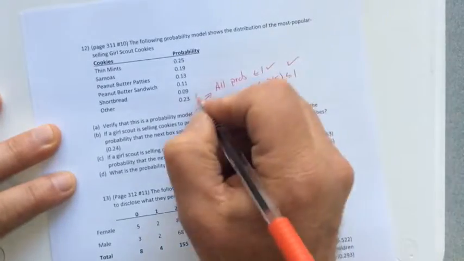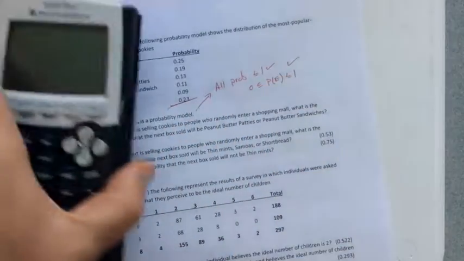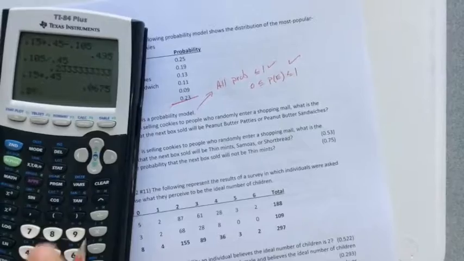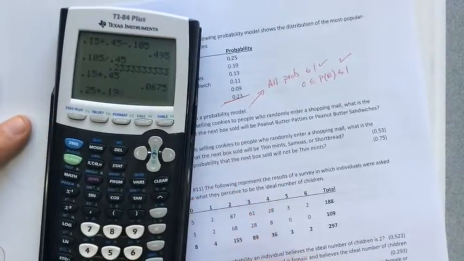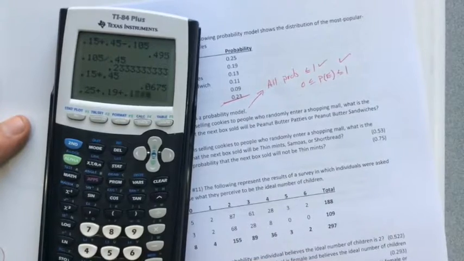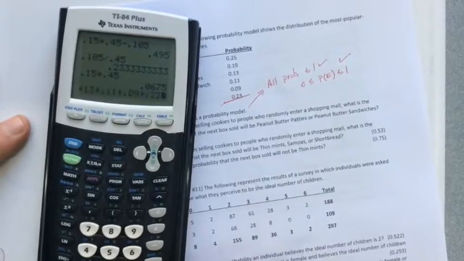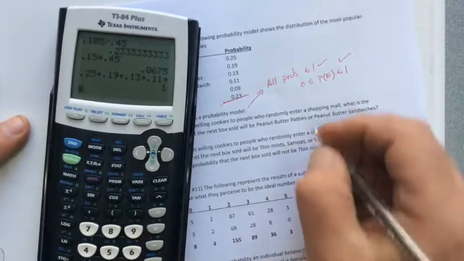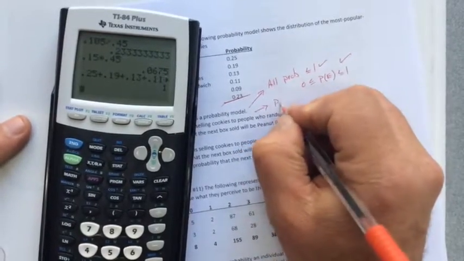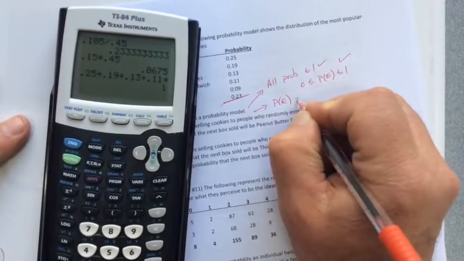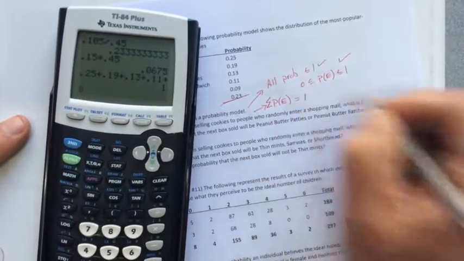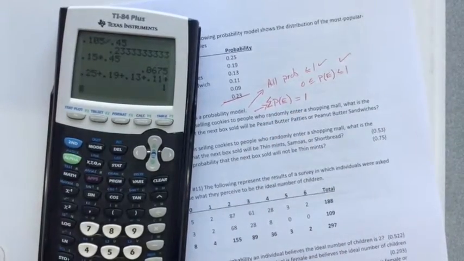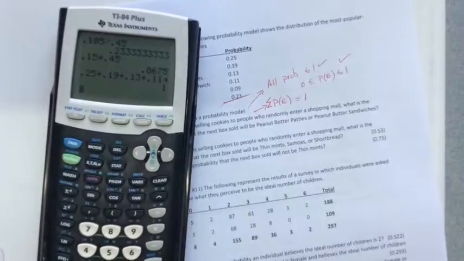That's one criterion. The other criterion is that it has to add up to 100%. So 0.25 plus 0.19 plus 0.13 plus 0.11 plus 0.09 plus 0.23. So yes, part 2, the sum of the probability of the events is equal to 1.